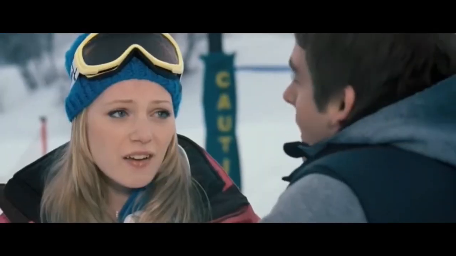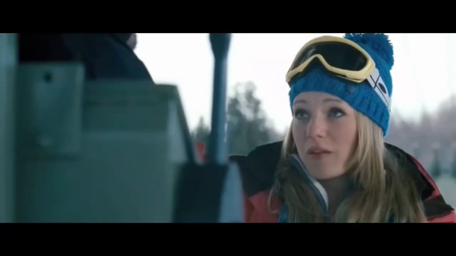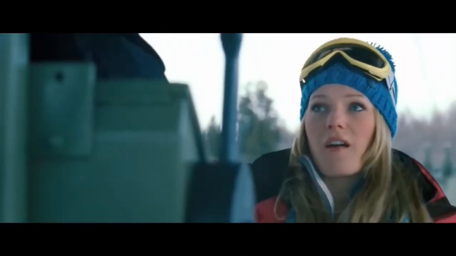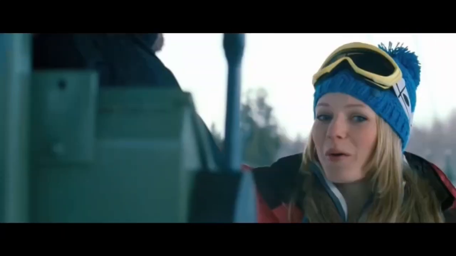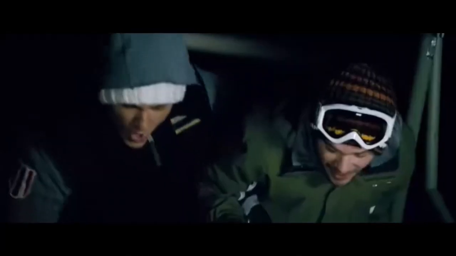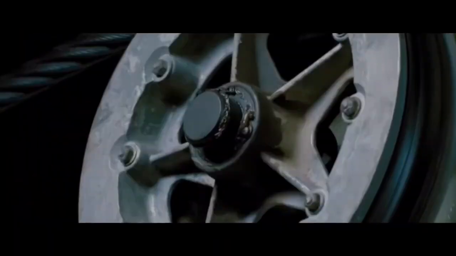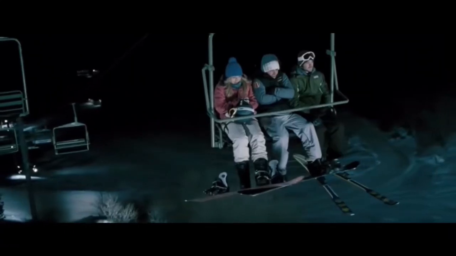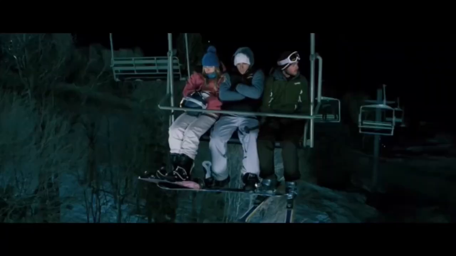That is, if you're not familiar, the story of 3 friends that go skiing and wind up getting trapped on a ski lift inadvertently by accident without anybody knowing they're still on there. And the slopes are closing down, so they have no way to get help. They have no way to get down. So that's what we're dealing with in this movie. It has nothing to do with Disney princesses. And it is an extremely effective horror film.